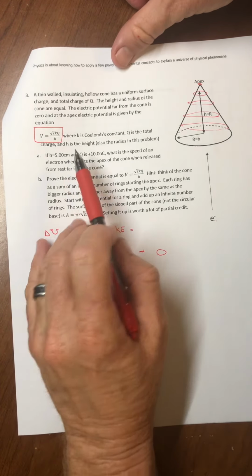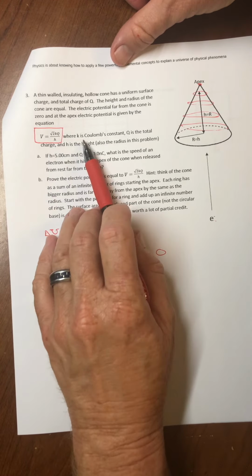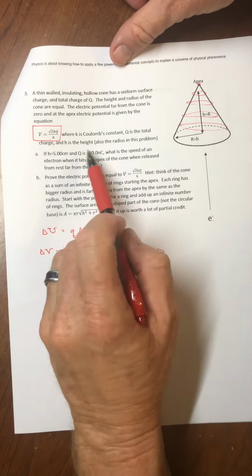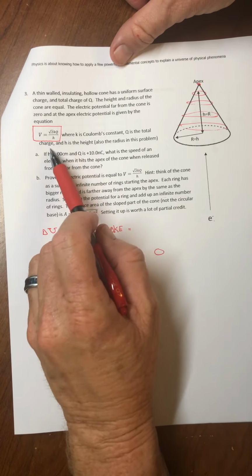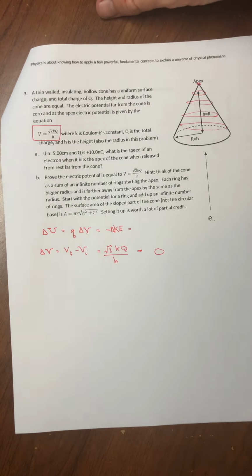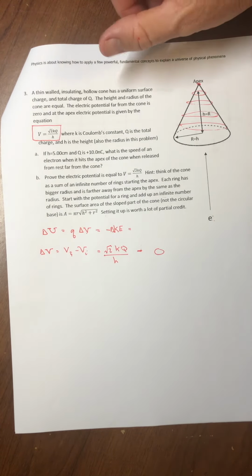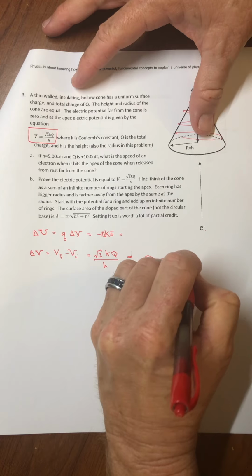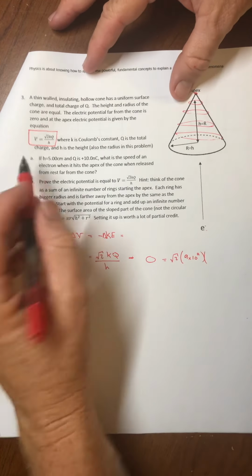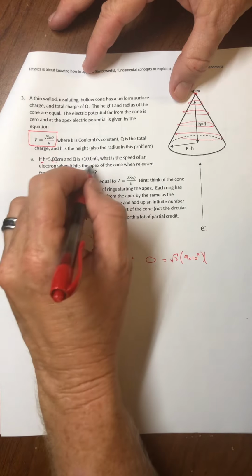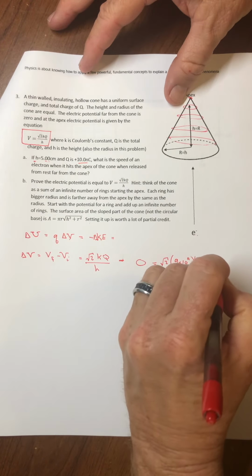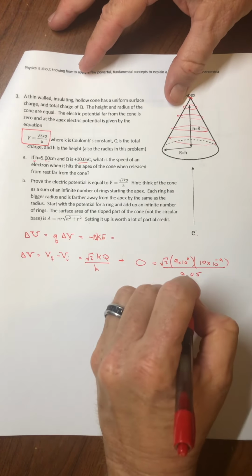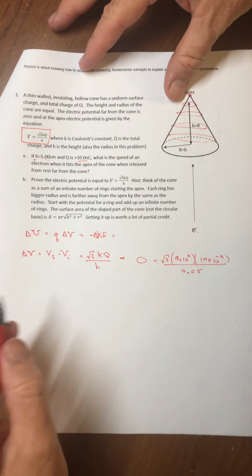Okay? And then just in case we define these, so K would be Coulomb's constant, Q would be the charge on the cone, and then H would be its height, which would also be its radius in this problem. So I would start here and put in some numbers, and so let me put in the square root of 2, let me put in 9 times 10 to the 9th. In A here, they give me the height of the cone and the charge, and so this is 10 nanocoulombs, and the height, just need to be careful with our units, that the height needs to be in meters.